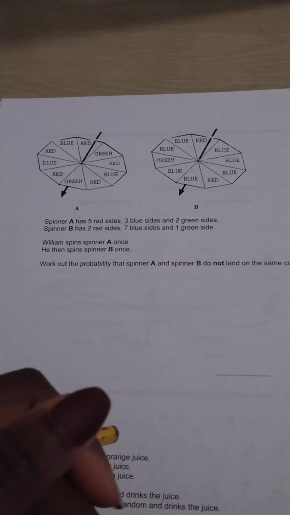Hold on a second. Okay. A has 5 red sides, 3 blue sides, and 2 green sides.